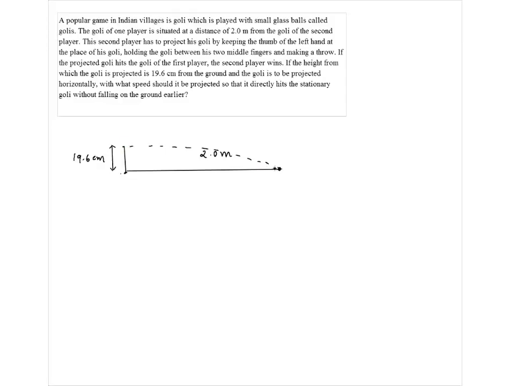It should collide with this ball. What should be the speed? It's a formula-based question. U is asked, range is known, 2 meters, height is known. Can you try this?